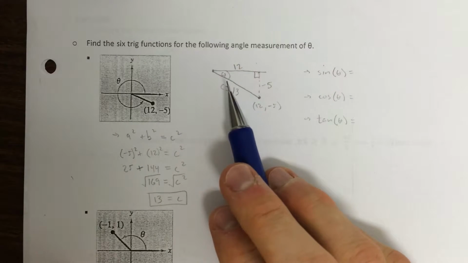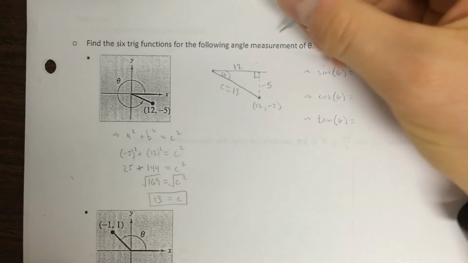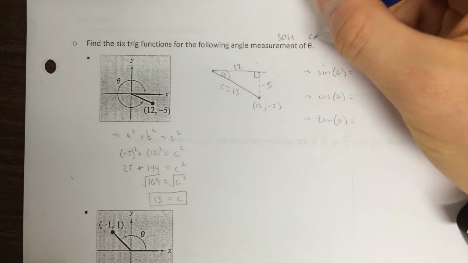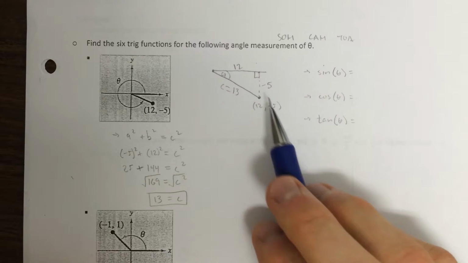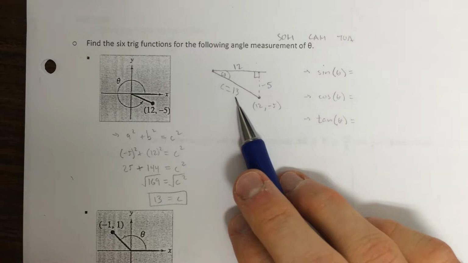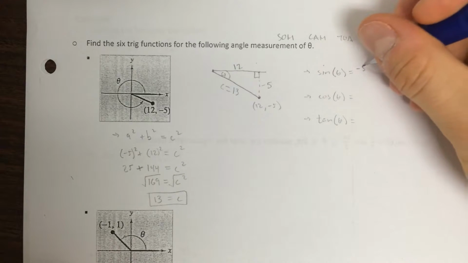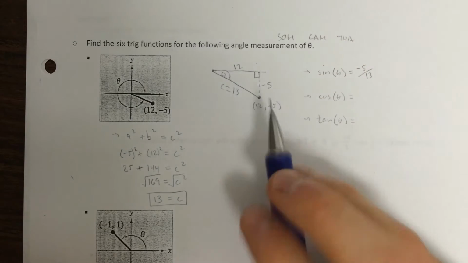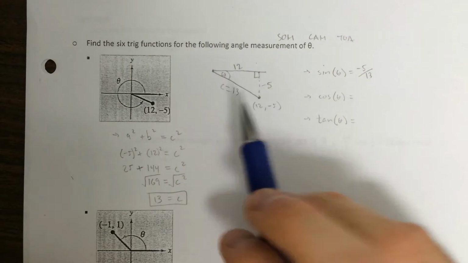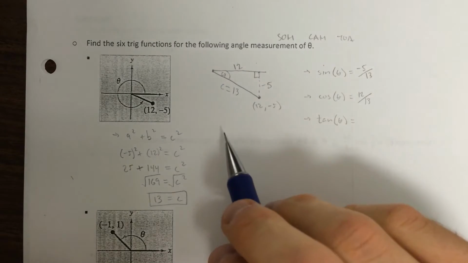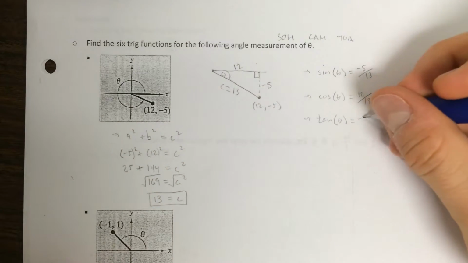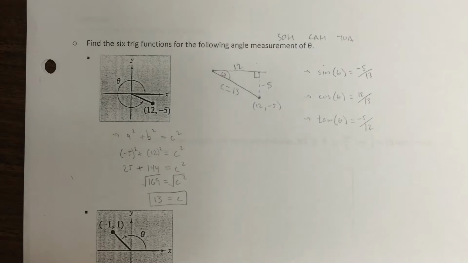Well, we know that theta is here. Sine is opposite over hypotenuse if you use SOHCAHTOA. Sine is opposite, which is -5, over our hypotenuse, which is 13. So this would be -5 over 13. Cosine is adjacent over hypotenuse, so 12 over 13. And tangent is opposite over adjacent, so tangent is that.